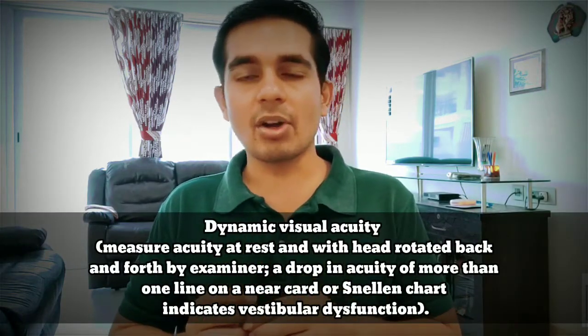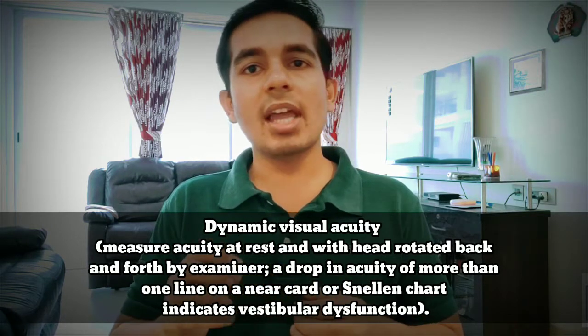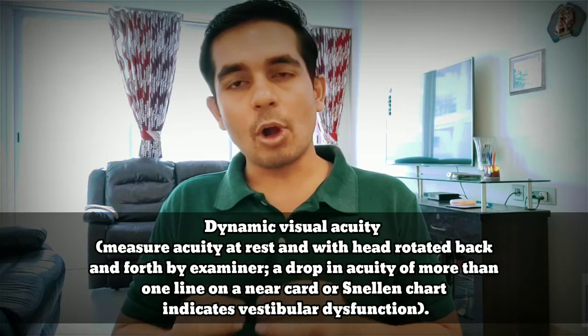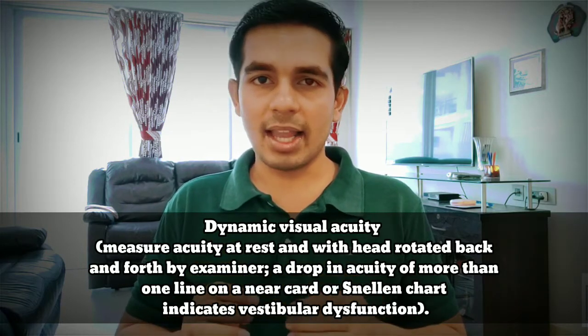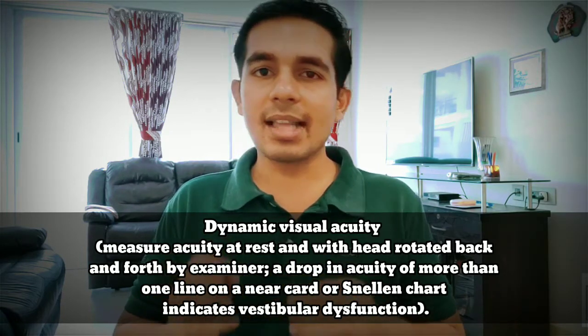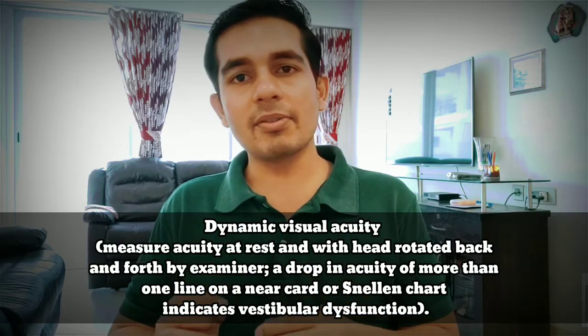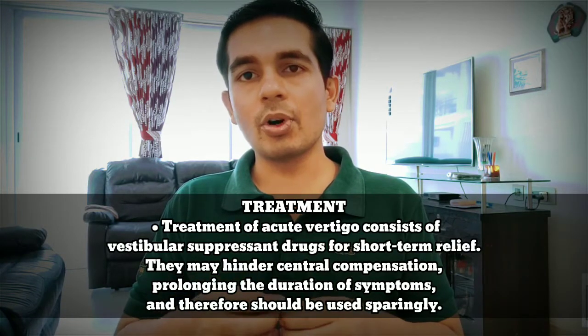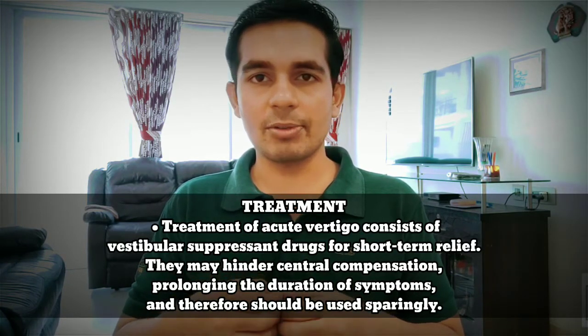and a dynamic visual acuity test, that is the measurement of the acuity at rest and with the head rotated back and forth by the examiner. A drop in acuity of more than one line on a near card or a Snellen chart indicates a vestibular dysfunction. Now let's look at a brief overview of how to treat a patient of vertigo.